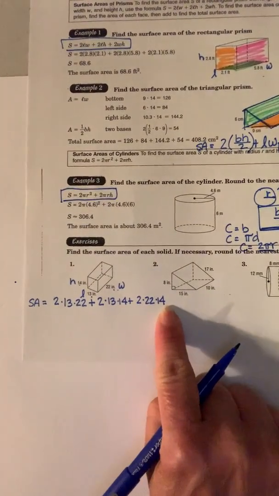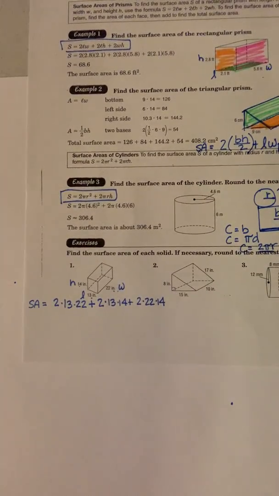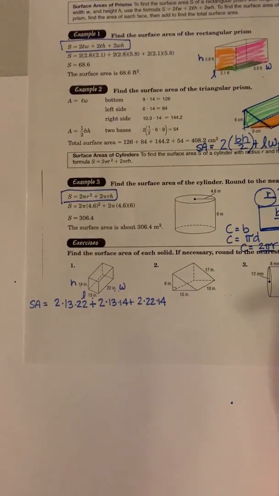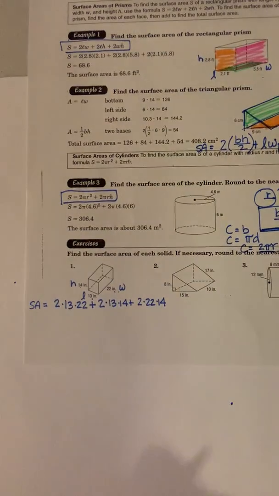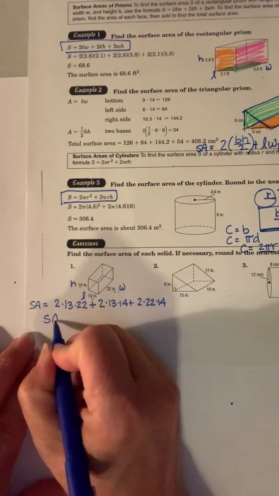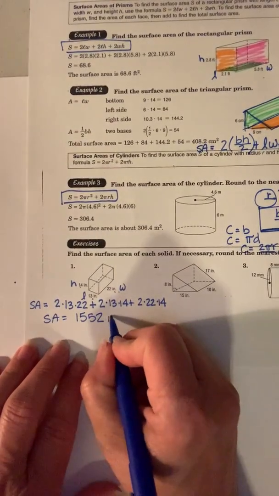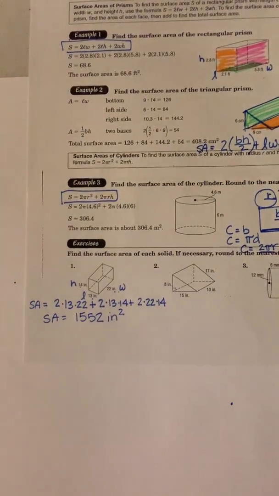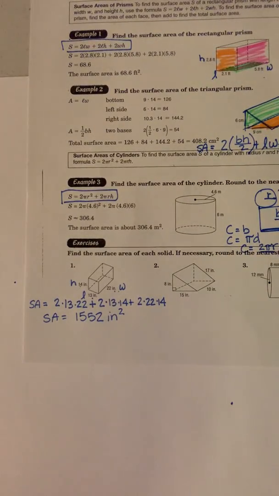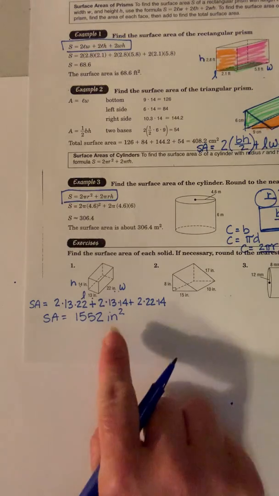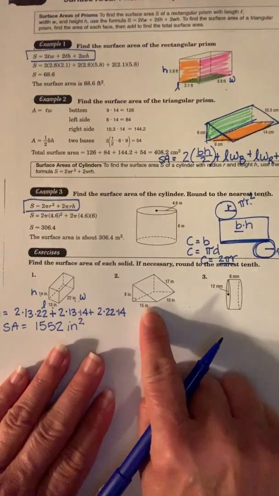Just be careful to type it all in. If you have a scientific calculator, no need for parentheses. It will still do order of operations, multiply first, add second. If you have a basic calculator, you might want to do all the multiplications first and then add those 3 answers together. All right, if I type the whole thing in, I get 1,552 inches squared, okay? Normally, because it's surface area and it's flat top on top of it, not filling it, it's 2-dimensional, okay?